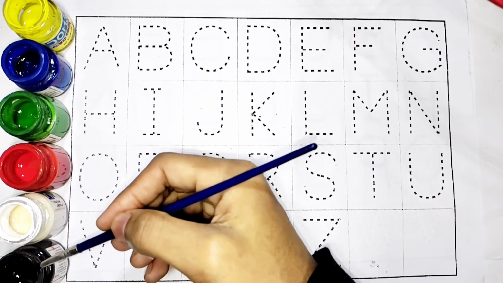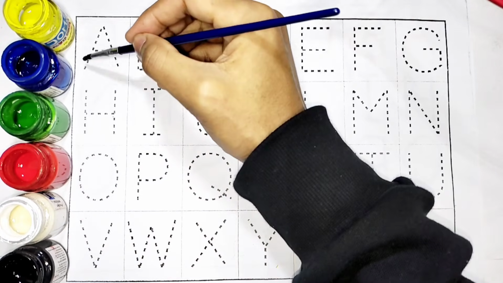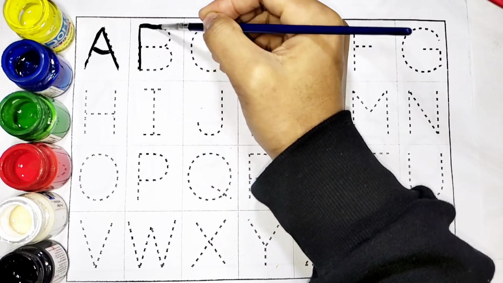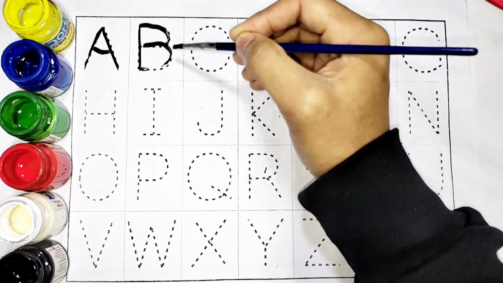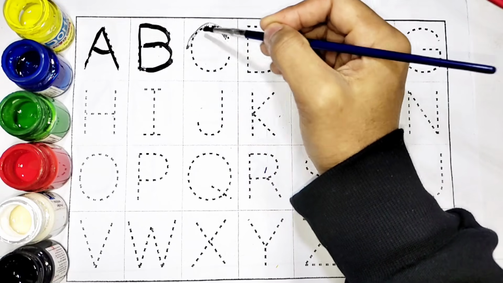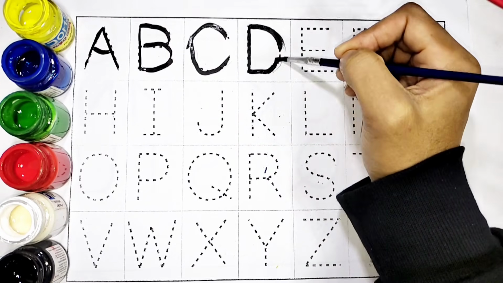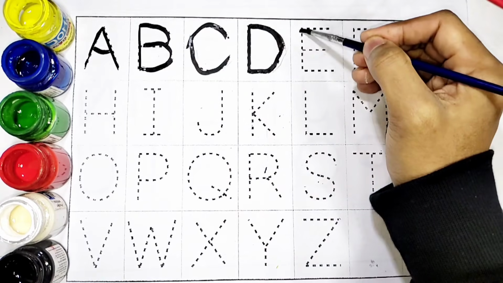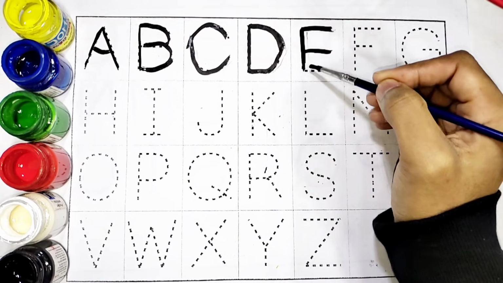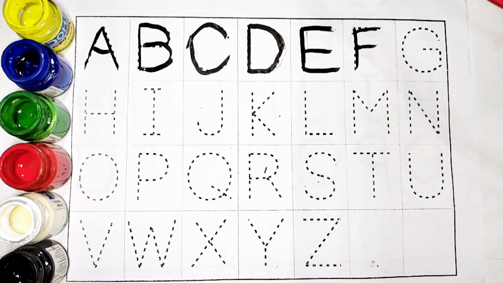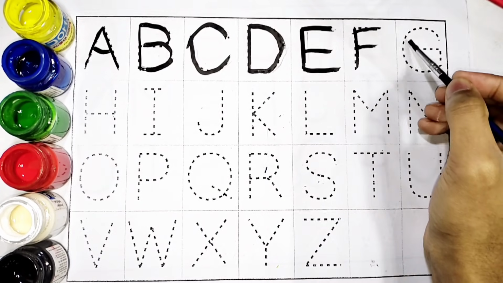And first we draw the alphabet of A. A for apple, A for ant. The next one is B. And the next one is C. C for cow, C for cat. The next one is D. D for dog, D for doll. E for egg. And the next one is F. F for fish, F for fan. The next one is G.